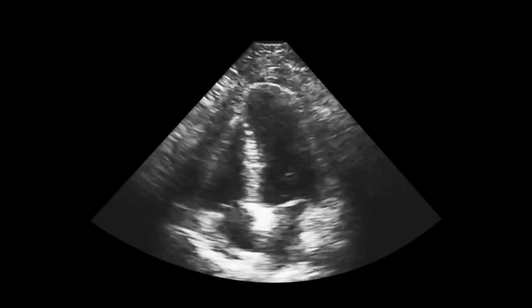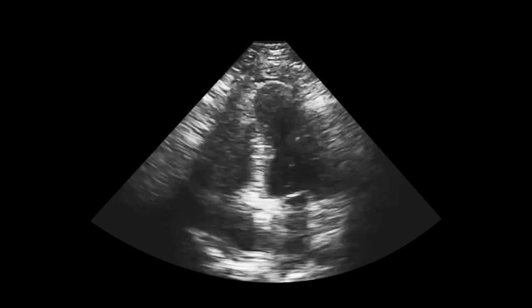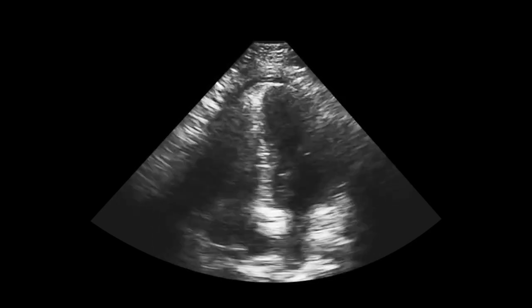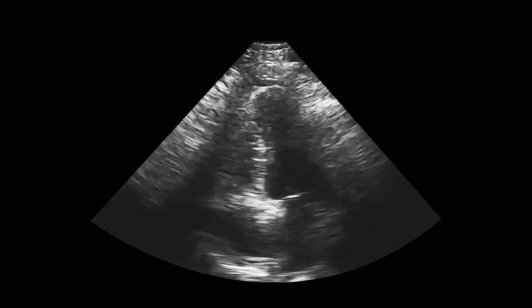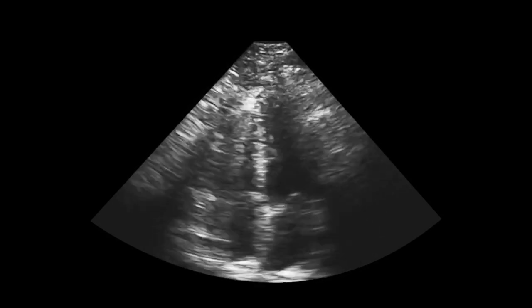The next view is the apical four-chamber, where you can see definitely some more ventricular dysfunction towards the apex. And ultimately, we wound up transferring this kid down to Children's Hospital down south for a possible ECMO and potential heart transplant.